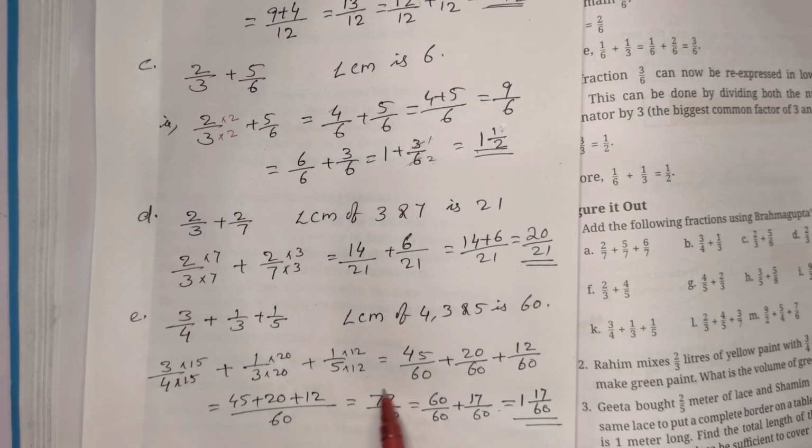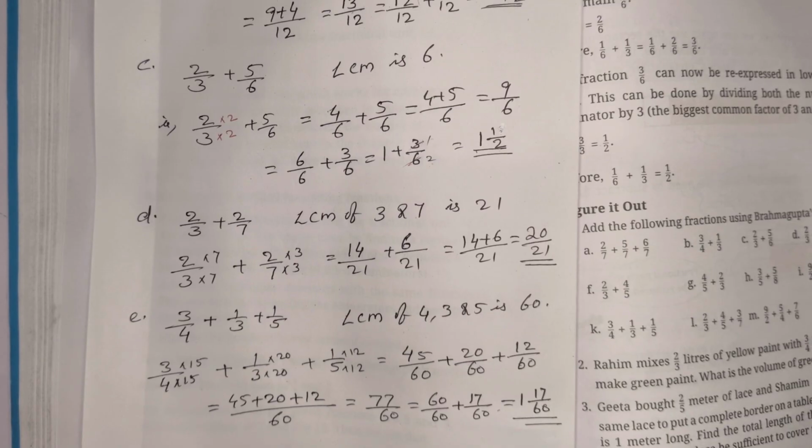77 by 60, that is greater than 1 unit. So it will come 60 by 60 plus 17. 60 by 60 is 1. So 1 and 17 by 60.